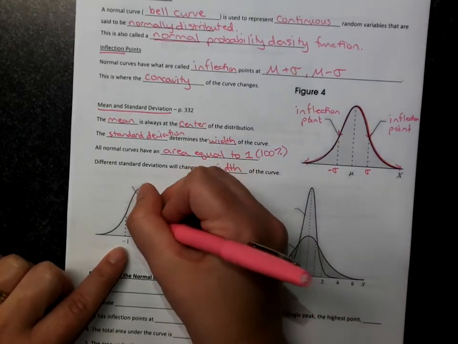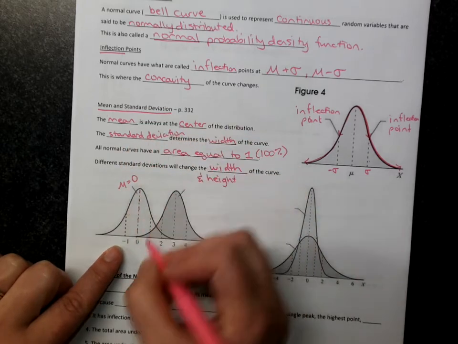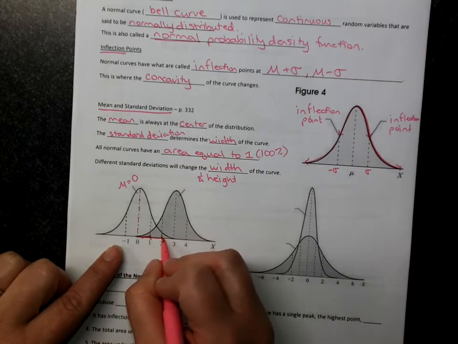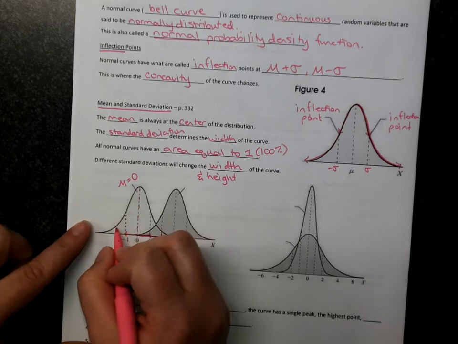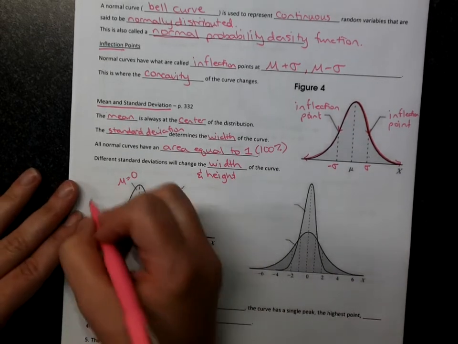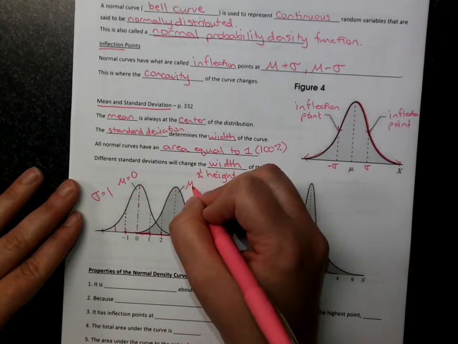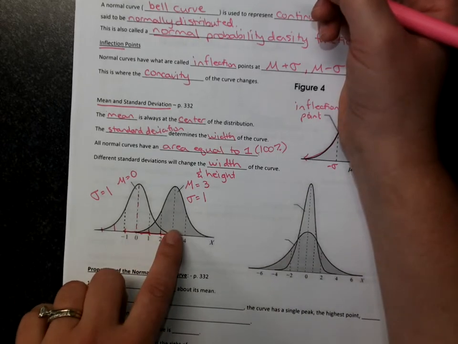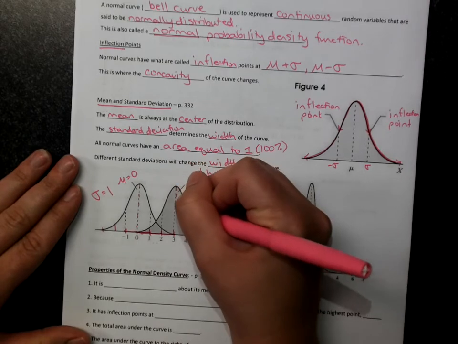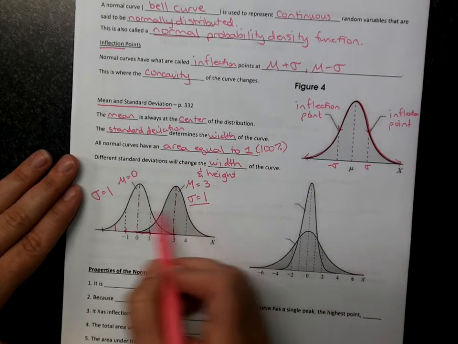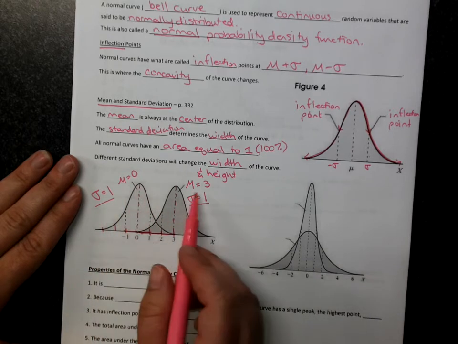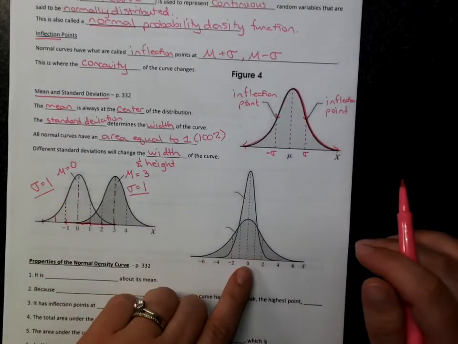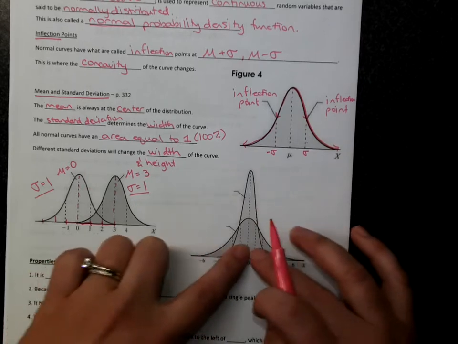If I have a distribution with a mean of 0 and a standard deviation of 1, it's centered at 0 and it goes 1, 2, 3. Back 1, and you could do it again, 2, 3. So that's mean of 0, standard deviation of 1. If I have a mean of 3 and a standard deviation of 1, it makes the same curve, it's just shifted a little to the right. So the mean just determines where the center of the curve is, and the standard deviation is the width. So two curves with different means and the same standard deviation look like the same curve, just shifted over. Standard deviation changes the height and the width of the curve.